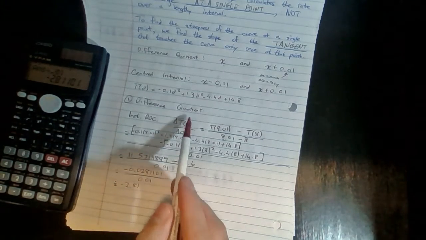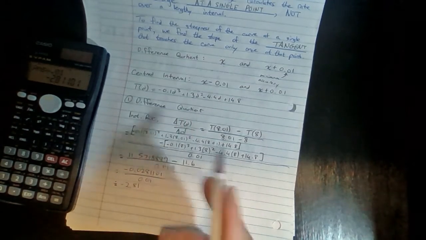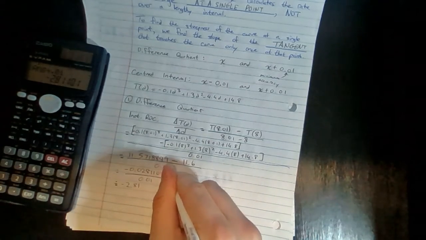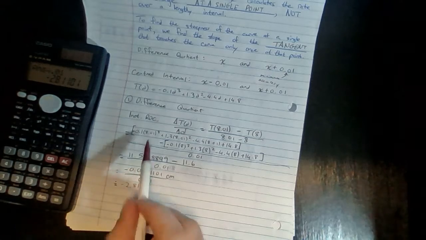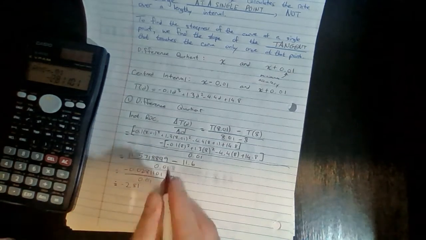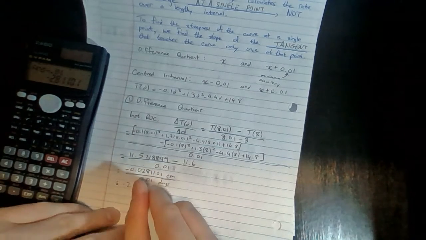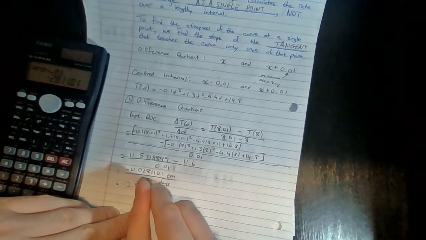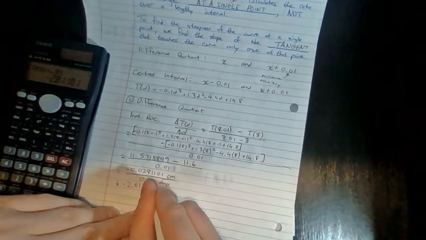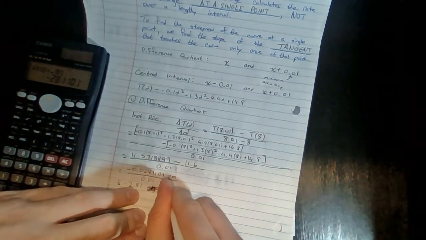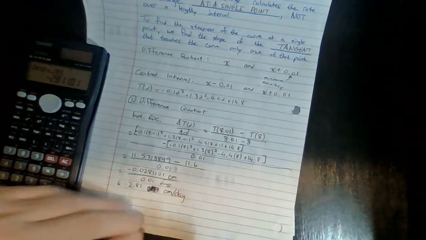So again, the top, our delta T, is ice thickness. This was given in centimeters. The bottom was delta D, where D was days. So this is negative 2.81 centimeters per day.